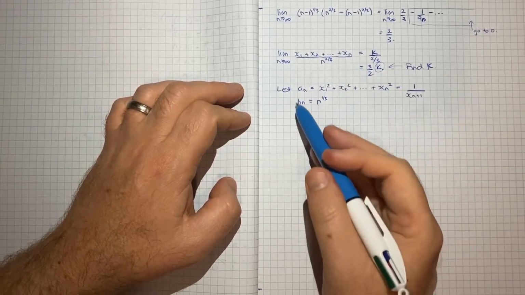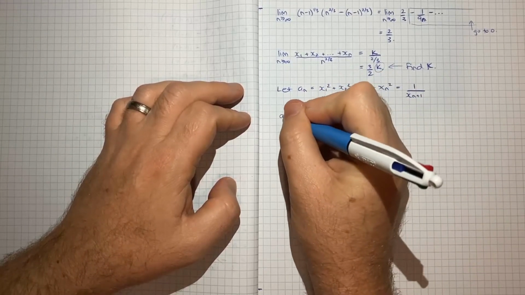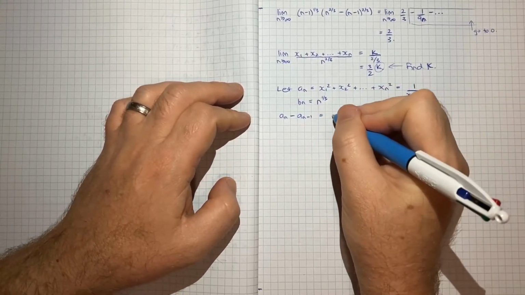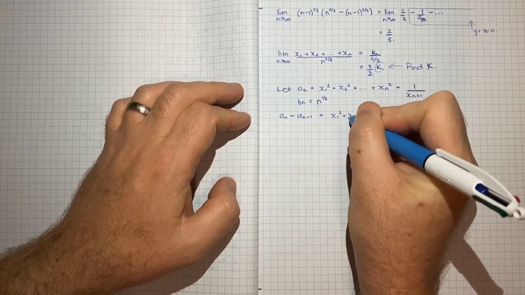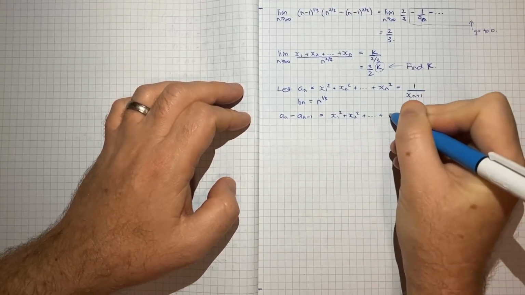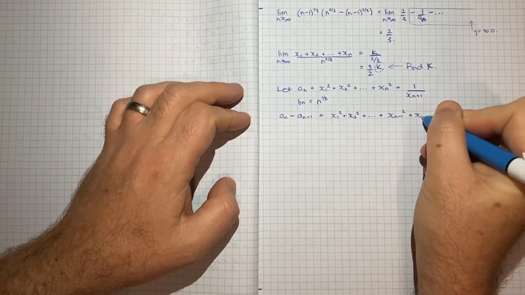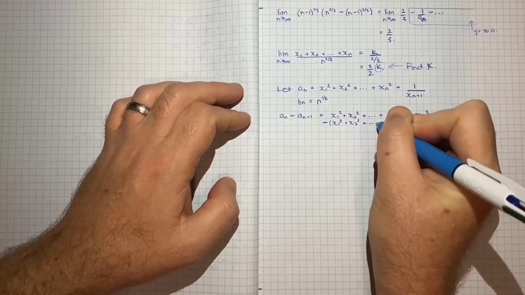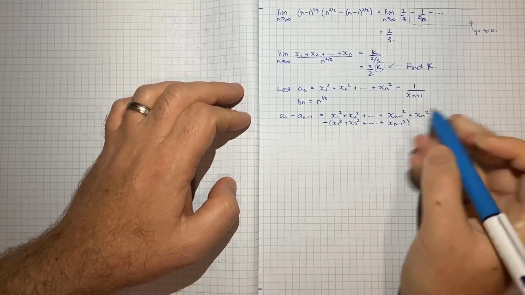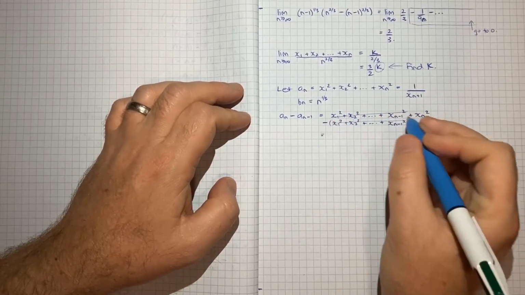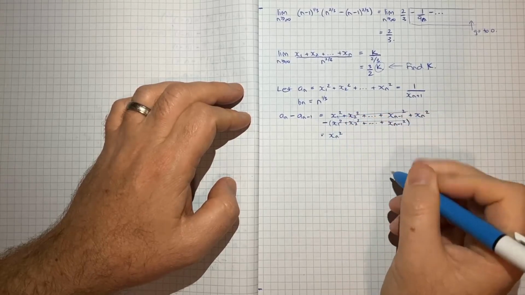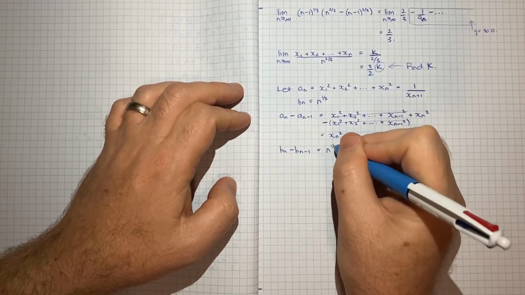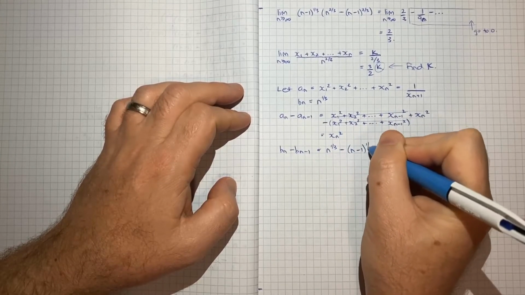Now we'll work through similar steps. Well, what's an minus a(n-1)? Using a similar technique to before, we'll get x1 squared plus x2 squared plus up to x(n-1) squared plus xn squared, minus the same thing but only going up to x(n-1). So they'll cancel and you get left with xn squared. And then bn minus b(n-1) will be n to the third minus (n - 1) to the third.